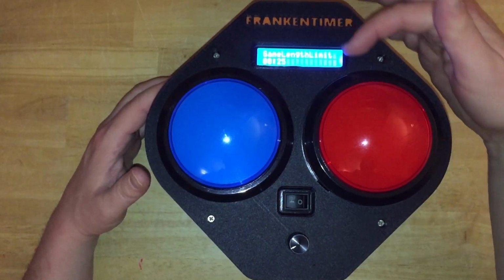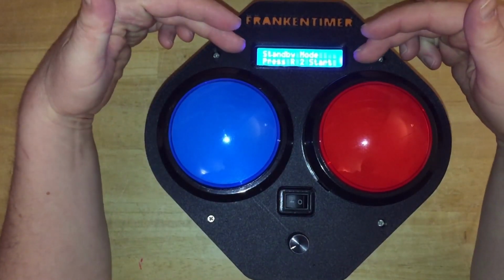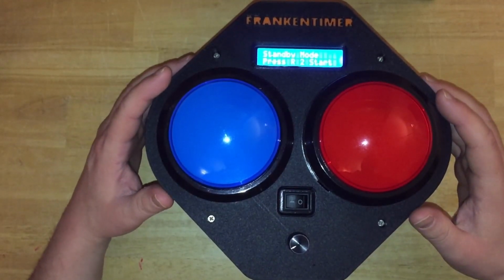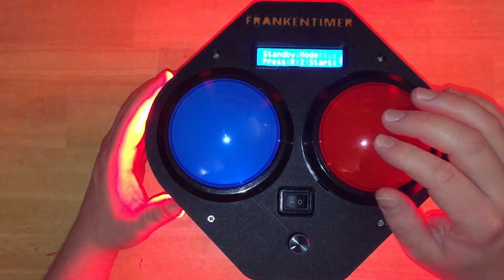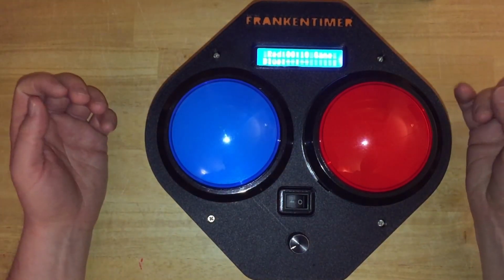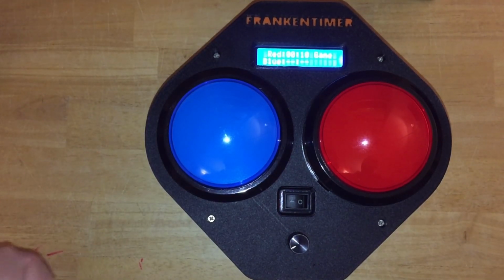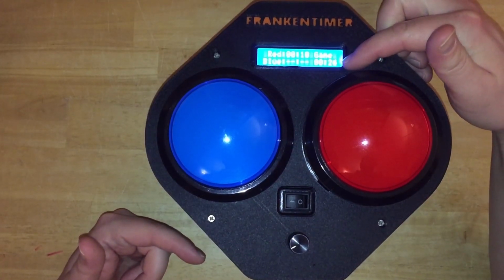It tells me how long my game length is. My game length is currently set for 25 seconds. It goes into standby mode. In standby mode, you have to hit the red button to get out of it. As soon as I hit the red button, it's going to start that start delay, and once the start delay is over, it will start the timer countdown. So I hit the button. Now begins in 5, 4, 3, 2, 1. The game starts.